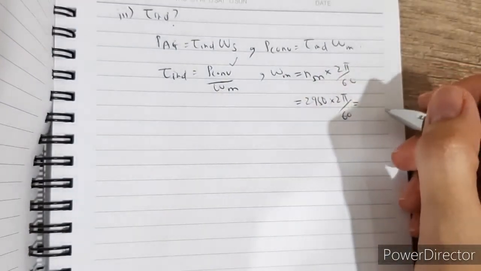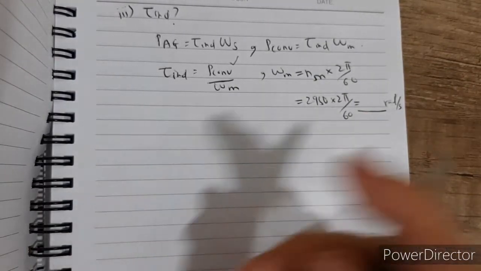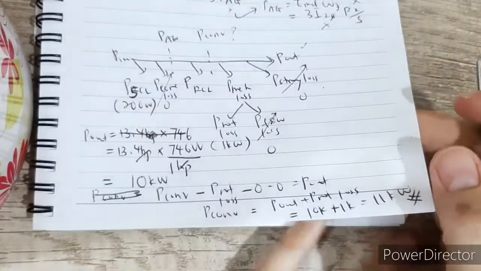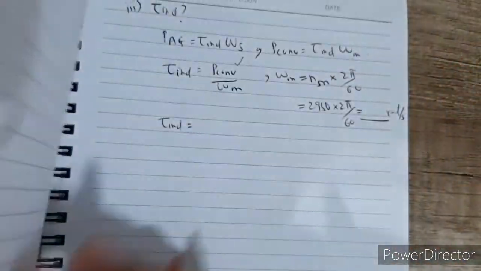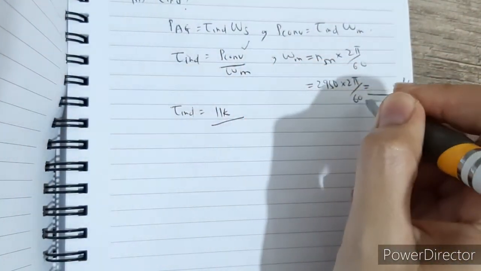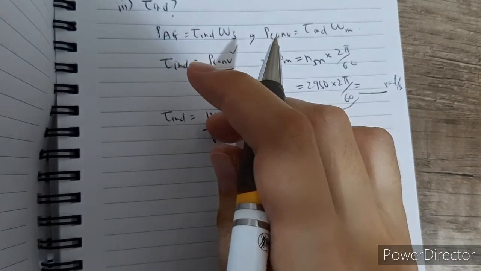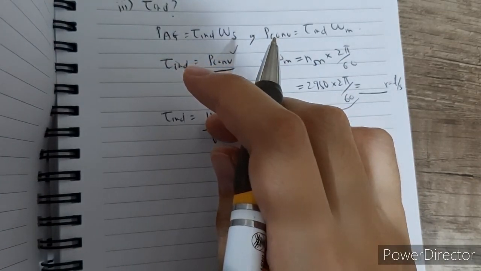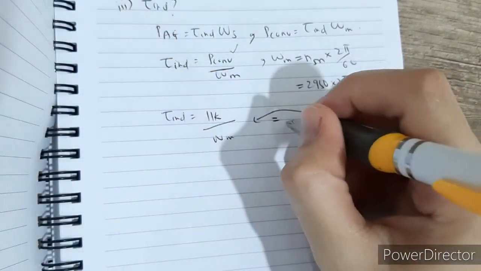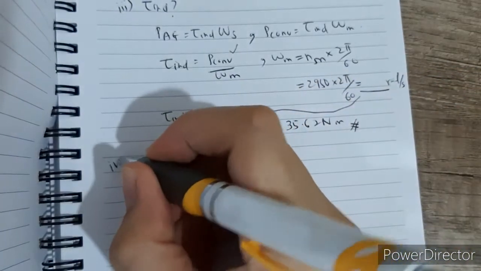Again, I don't have this answer, so just calculate yourself. So induced torque finally equals P converted, that is 11k, divided by your omega m. So your induced torque is actually 35.62 Newton-meter. Hope we got the same answer.